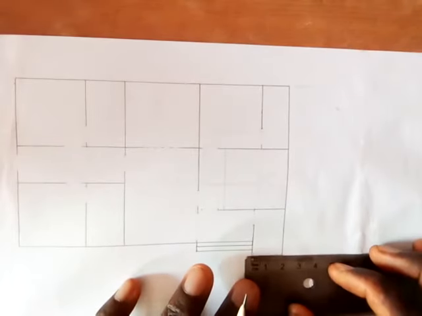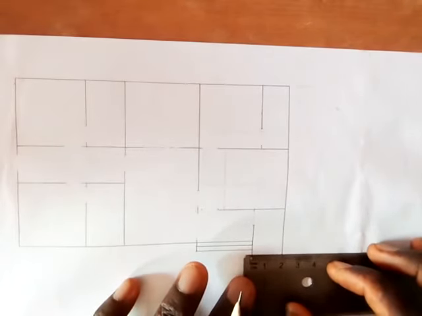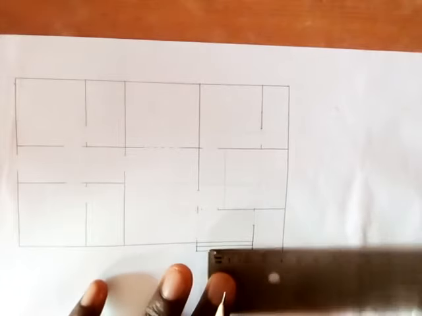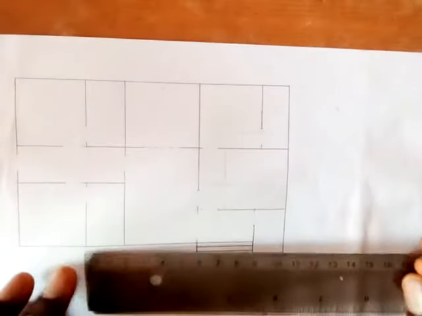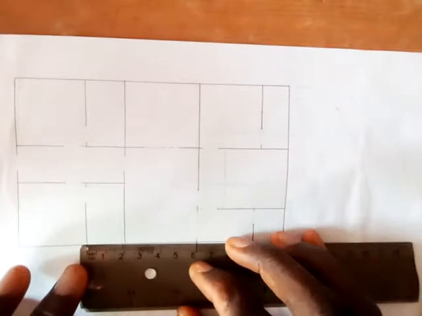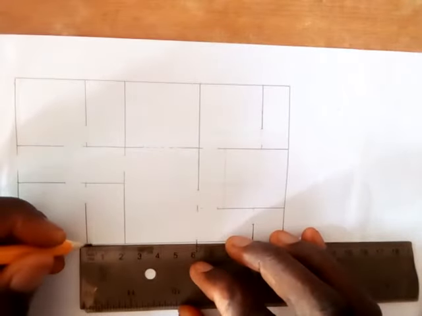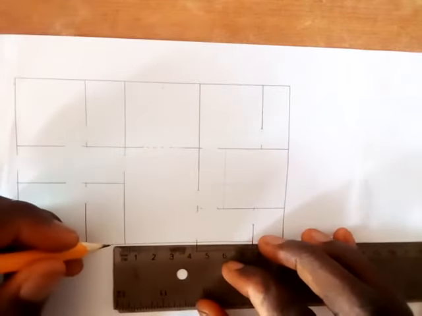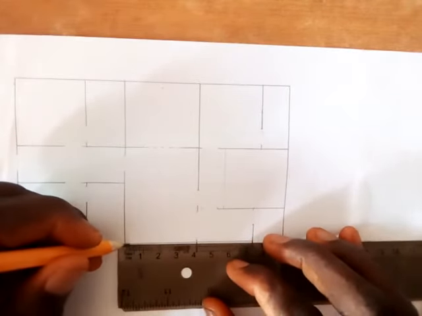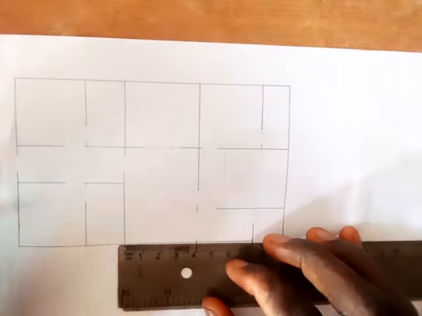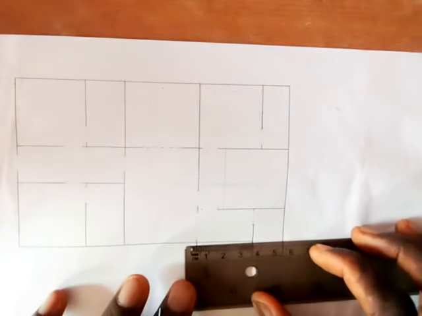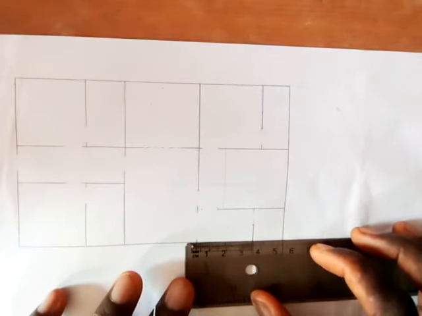Here I will take a measurement of 3 millimeters. Here also I will take a measurement of 3 millimeters. Then here I will take a measurement of 3 millimeters.